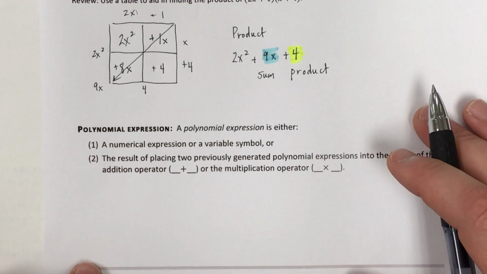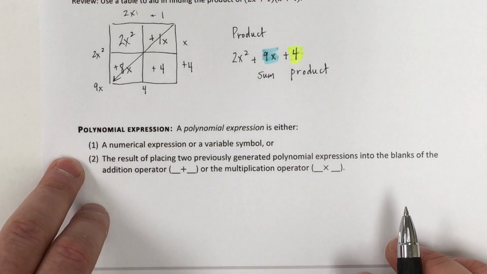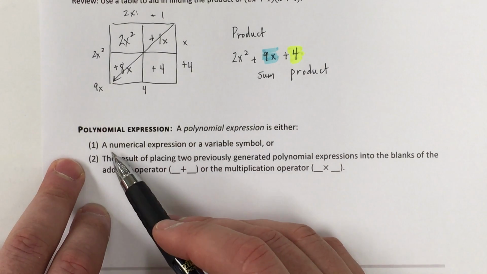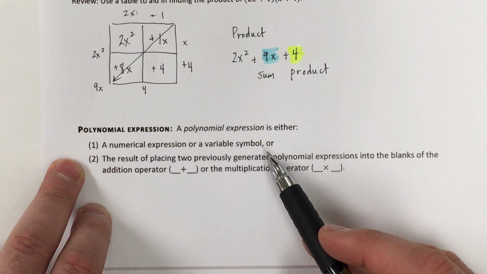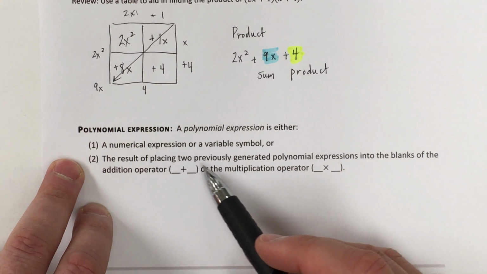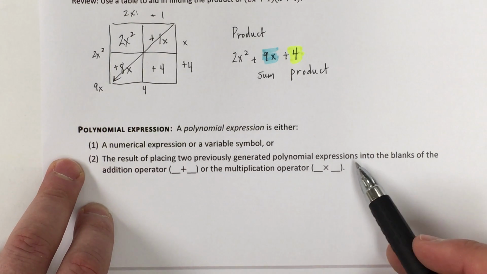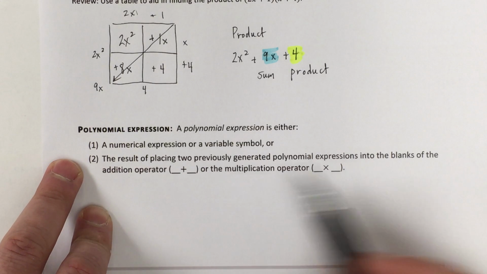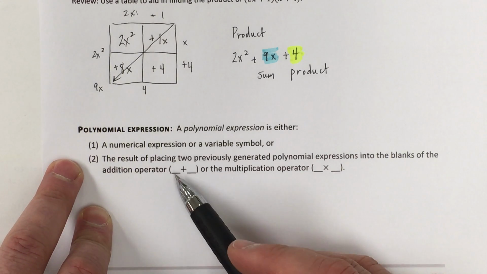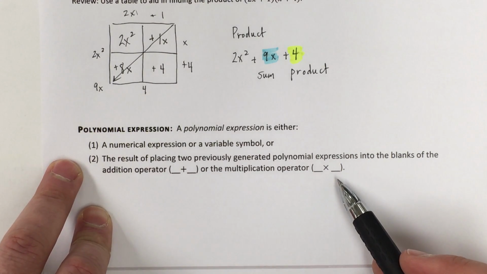So I have a small definition for you. A polynomial expression is either a numerical expression or a variable symbol, or the result of placing two previously generated polynomial expressions into the blanks of the addition operator or the multiplication operator.